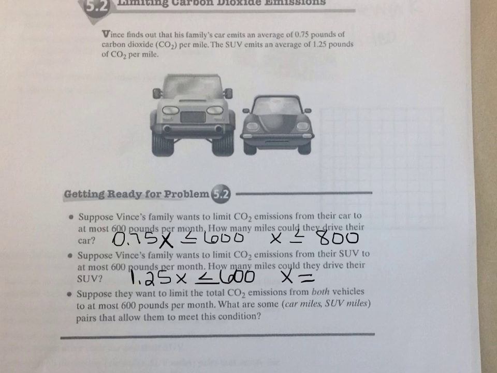So they can drive the SUV 480 miles. I'm going to erase the equal sign and replace it with a less than or equal to.